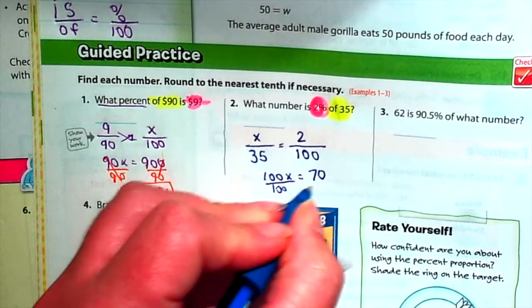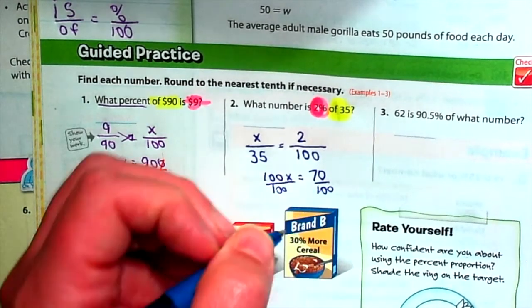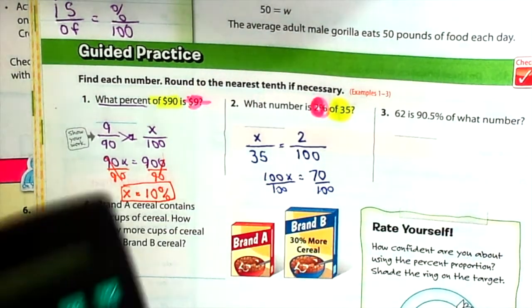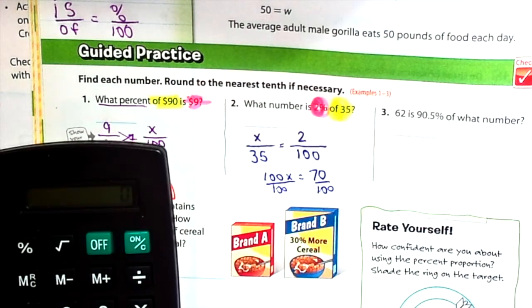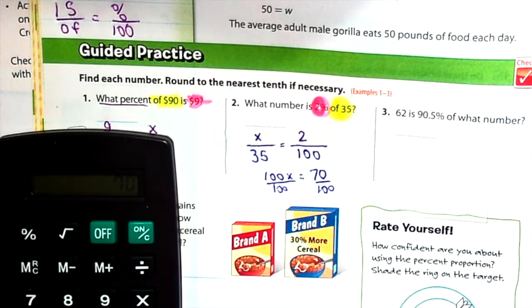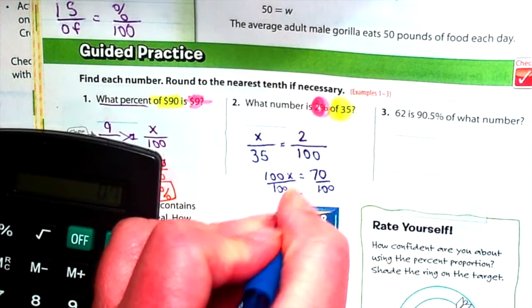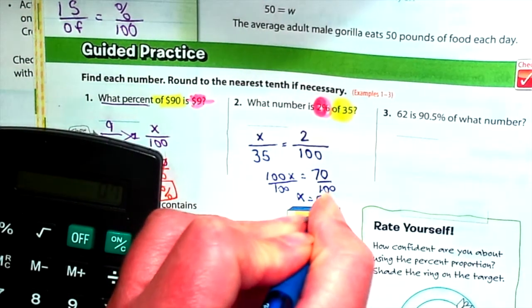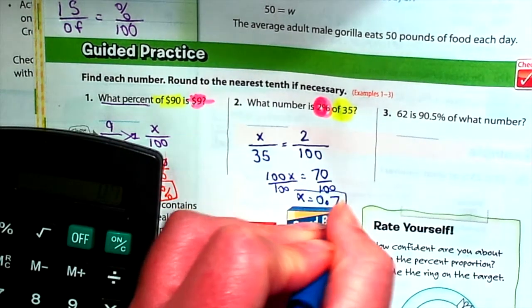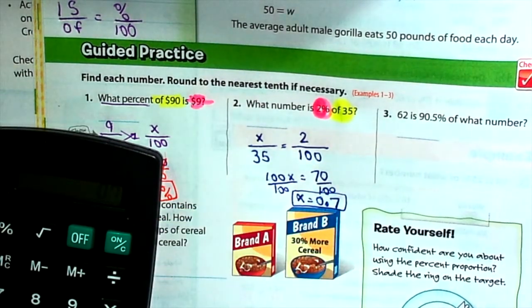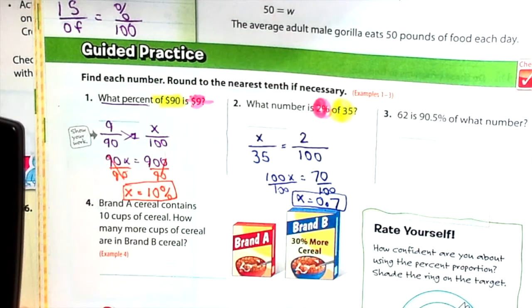Divide by 100. So I take 70, divide that by the 100, in case you didn't know, and that just becomes 0.7, which you can also get by just moving the decimal 2 places. Because that's what you do when you divide by 100.